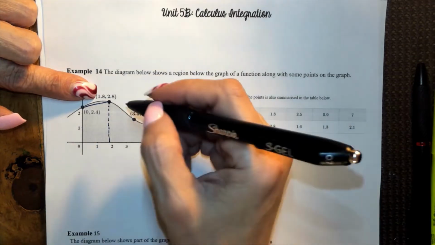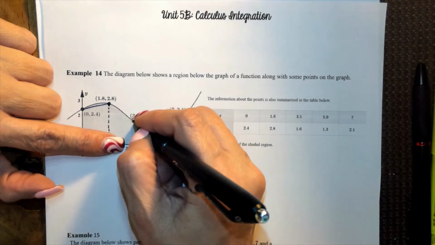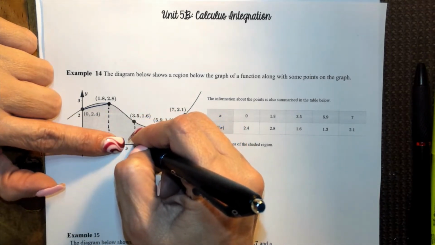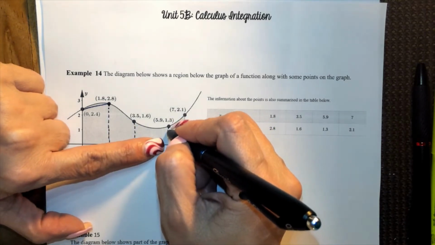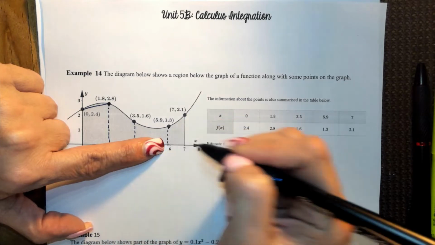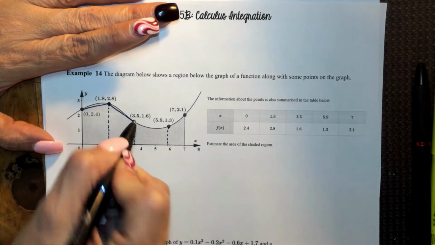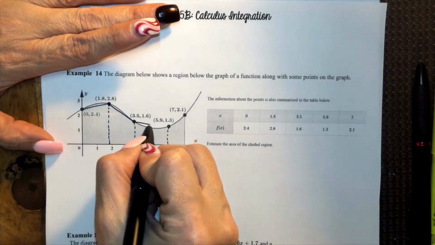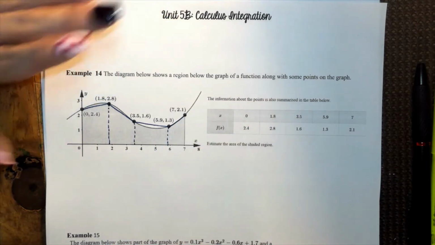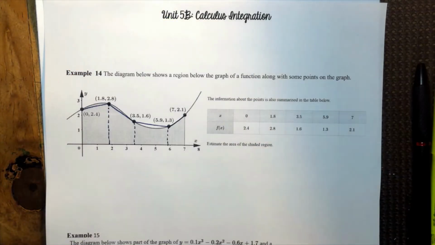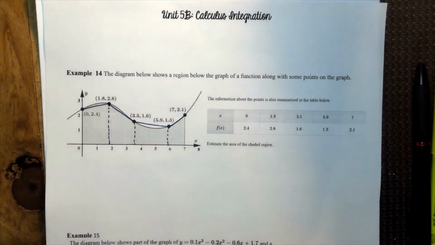Hey, I did it. This one is over 3.5 and up 1.6, so hopefully I'll land right in the middle, pretty close. This one is 5.9, so I should be on the left-hand side, and then there. Okay, and I'm going to connect the dots. Ooh, that one was really close. Okay, and what I'm going to do is add up the trapezoids, and hopefully I'll get the area under the curve.